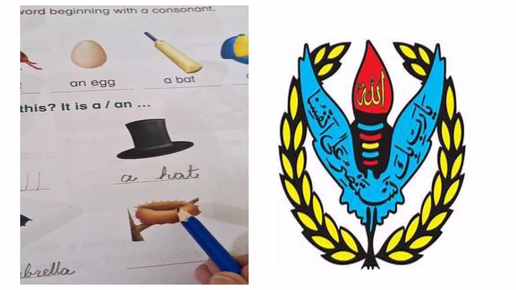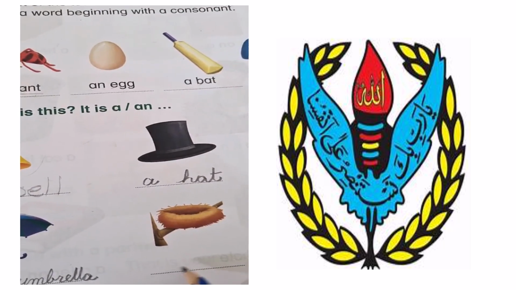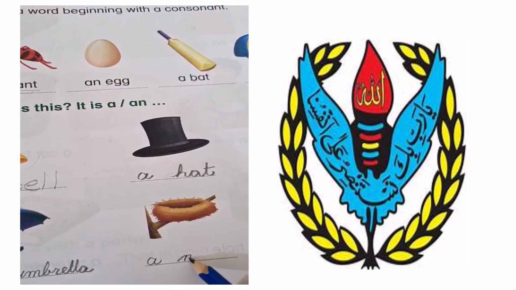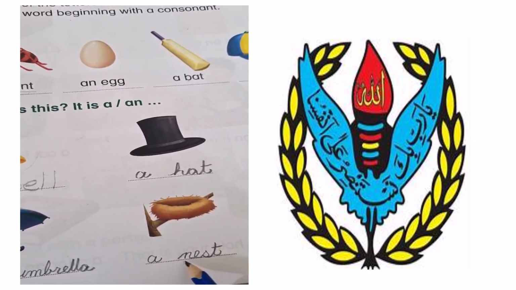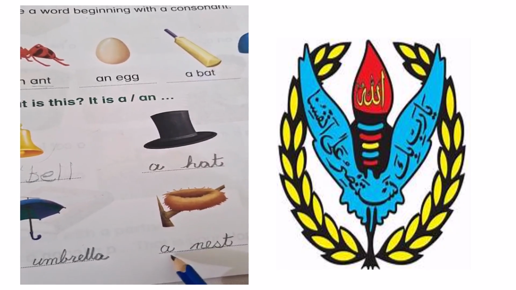So this is the picture of a nest. I will not write an nest. I will write a nest because the word nest starts with a consonant. So before consonants, we always write a.